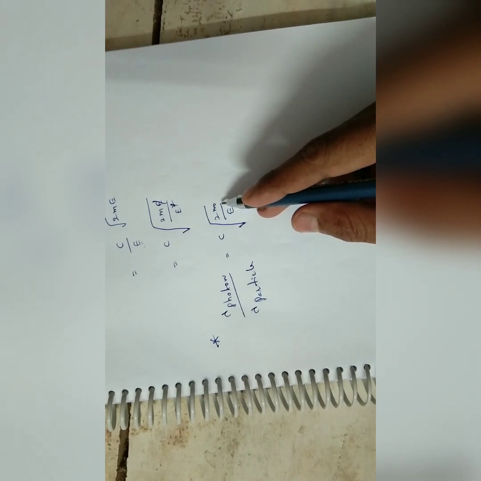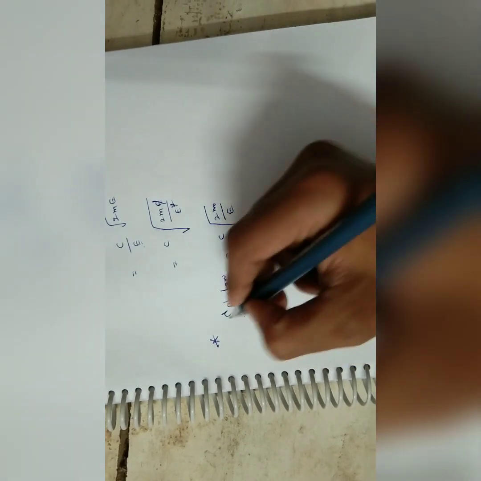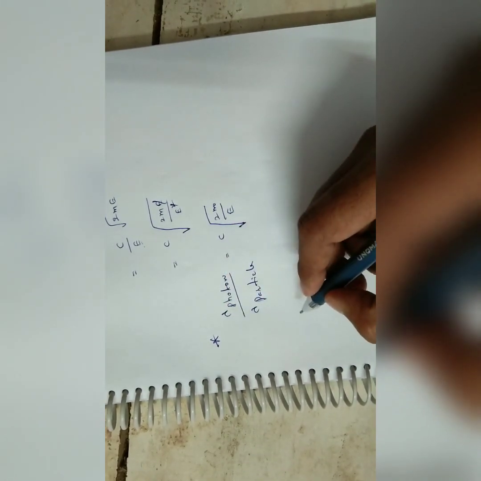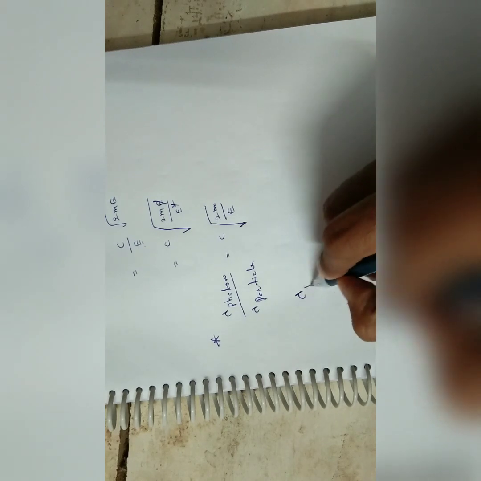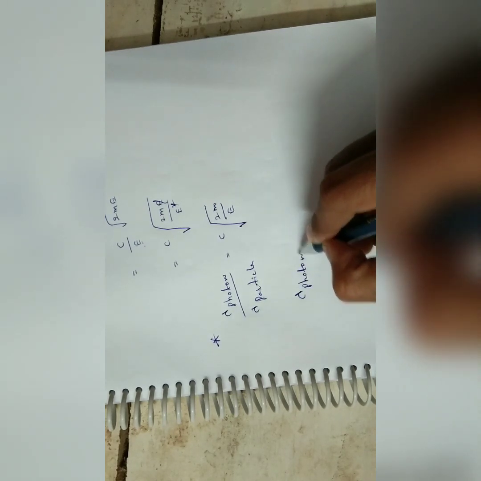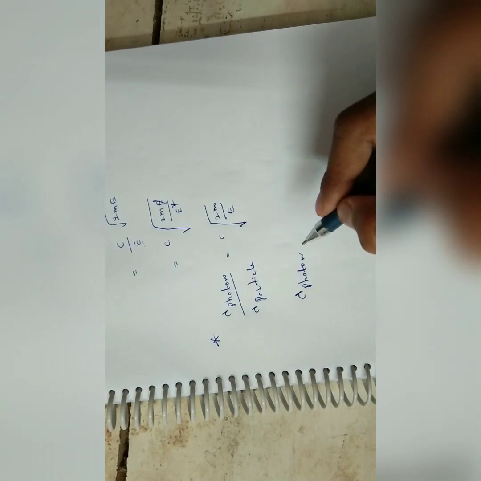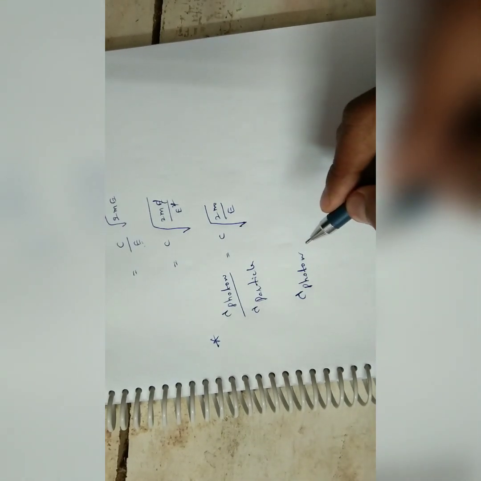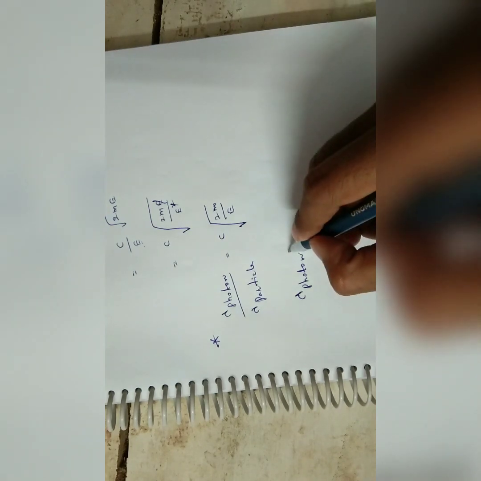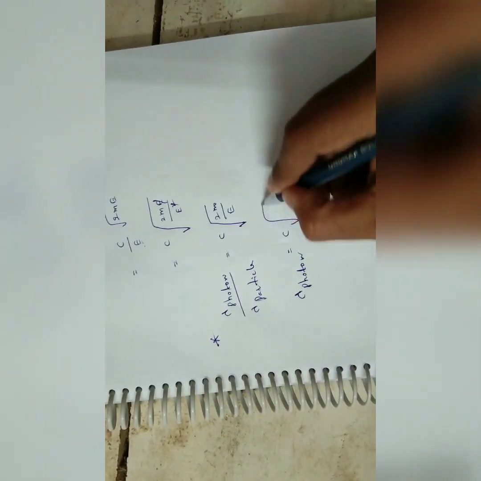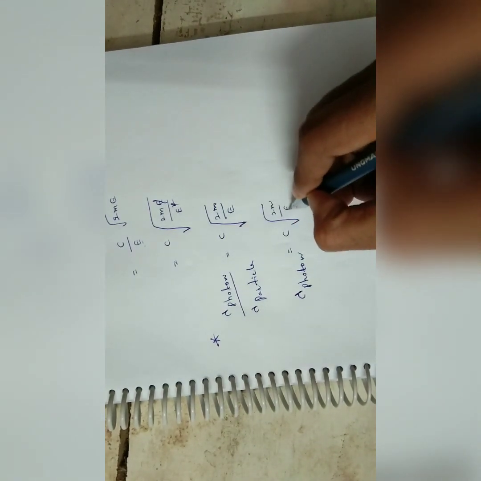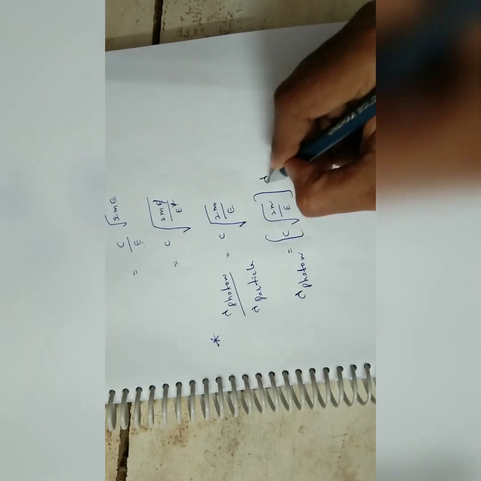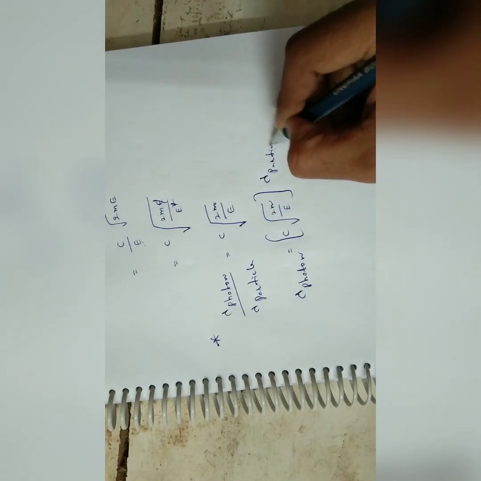And one more important point: lambda photon is equal to C root over 2m by E into lambda particle, by cross multiplication.